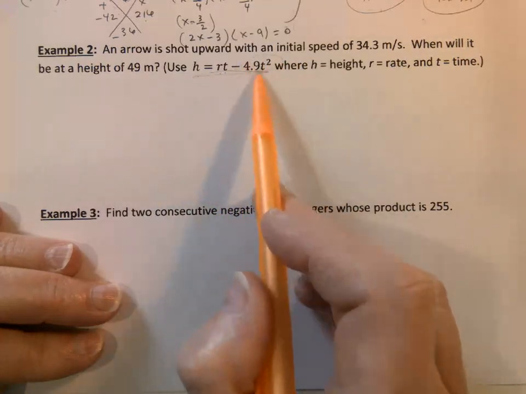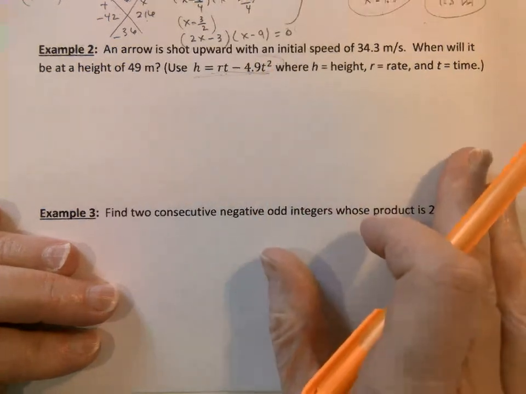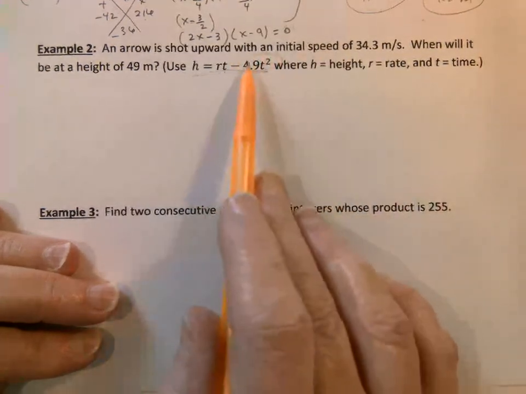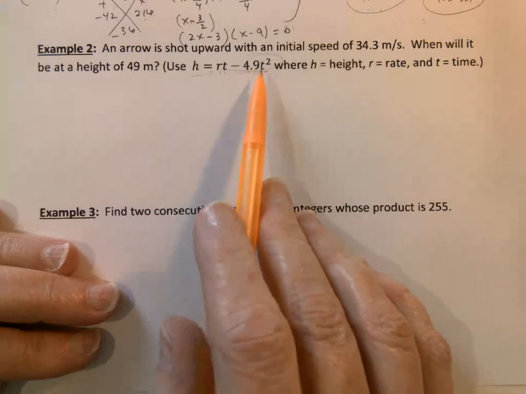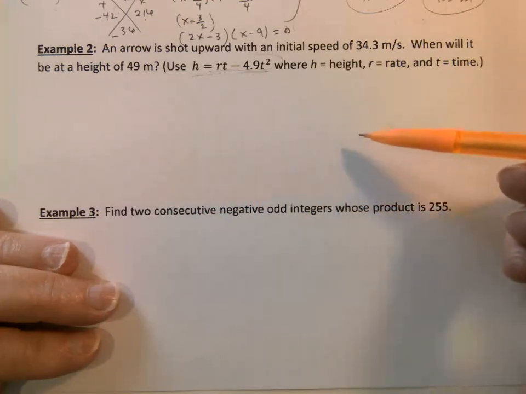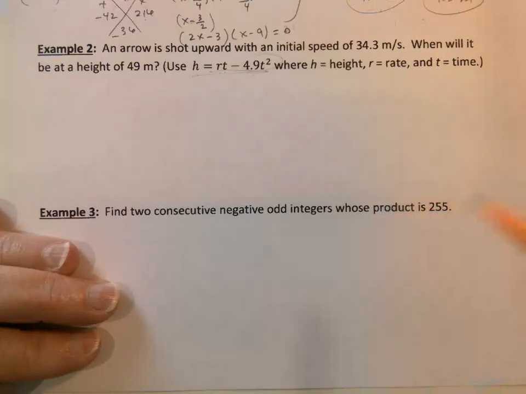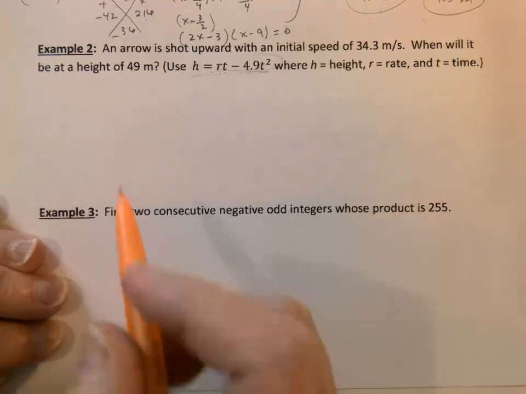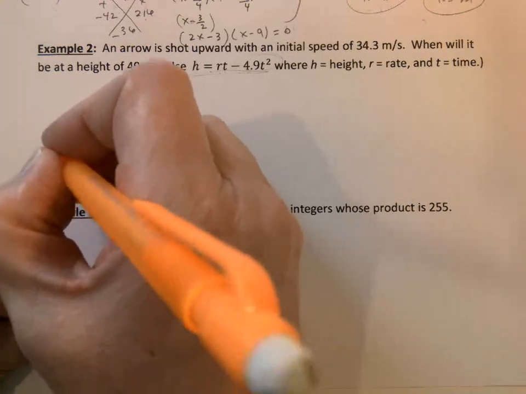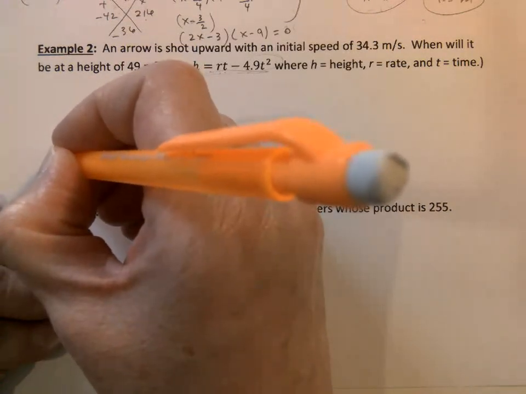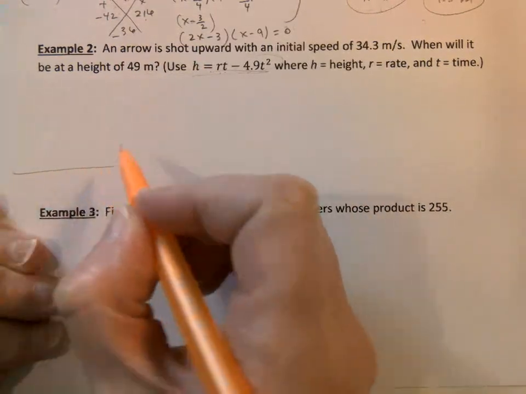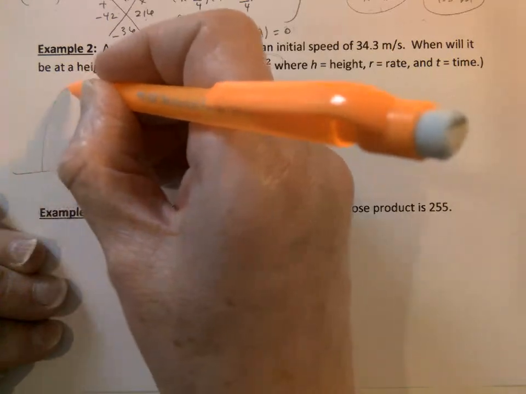This whole thing has to do with gravity, okay? Gravity is an acceleration. It just happens to be pulling you. So as you go up, you're slowing and slowing and slowing. Eventually you get to 0, and then you start falling. And as you fall, you go faster and faster and faster. Okay, so let's draw a picture. So here we have our arrow, and the trajectory of our arrow goes something like this.